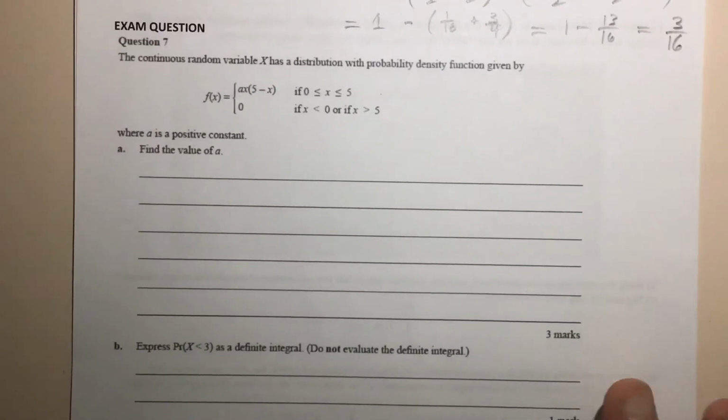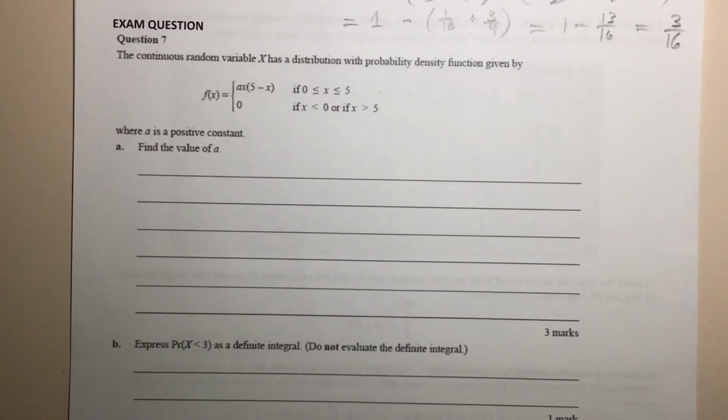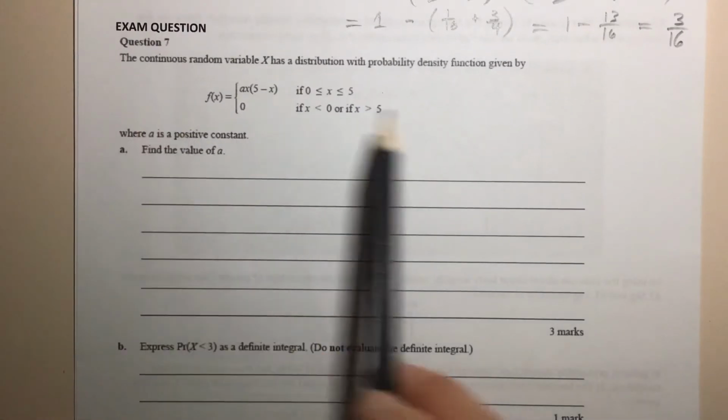Hey again, method students. In this video, we're going to go through a few more examples involving continuous random variables. So let's keep pushing through. This one's actually from a past exam 1.